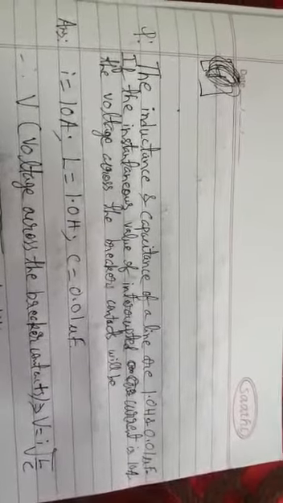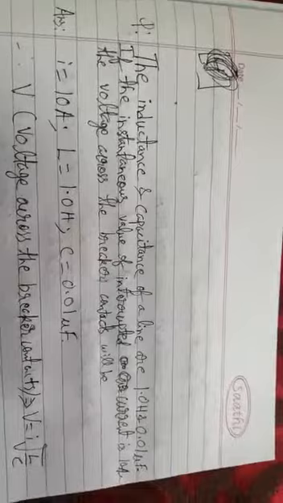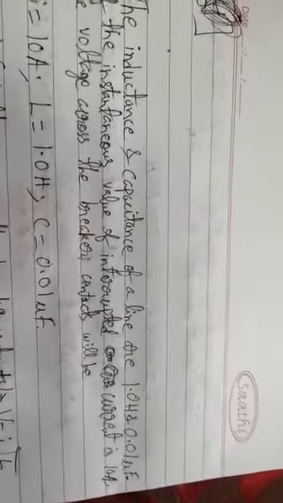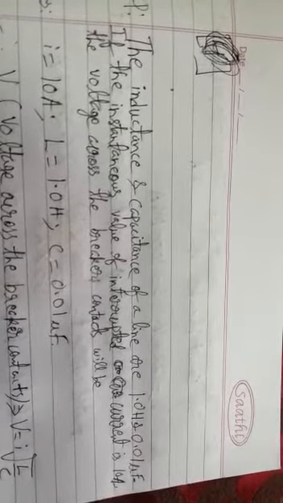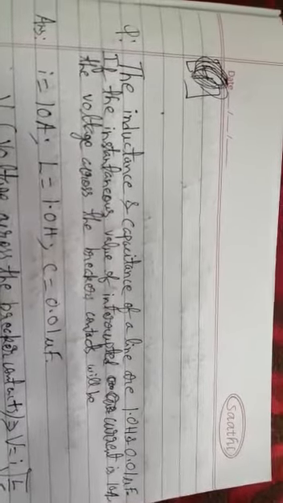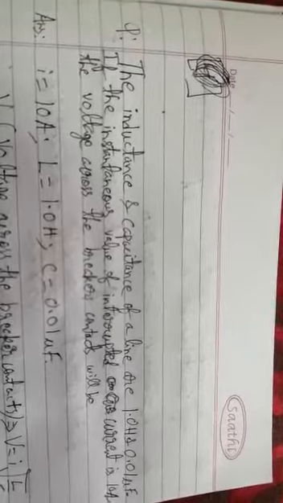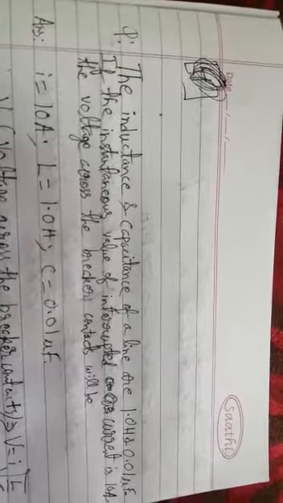Hello students. So today let's solve one more numerical. It's given as the inductance and capacitance of a line are 1 Henry and 0.01 microfarad. If the instantaneous value of interrupted current is 10 amperes, the voltage across the breaker contacts will be. So another short question that basically came in GATE. So you have to remember the formulas, that's it, nothing else.